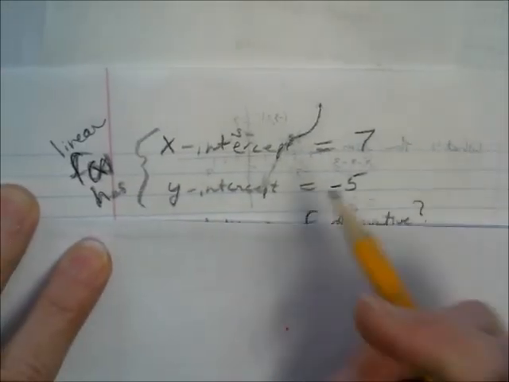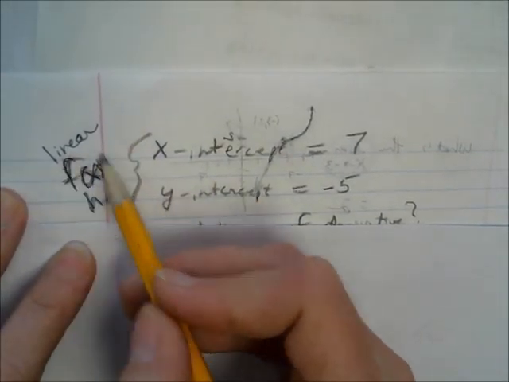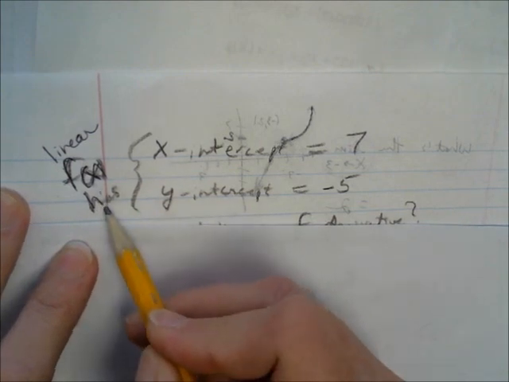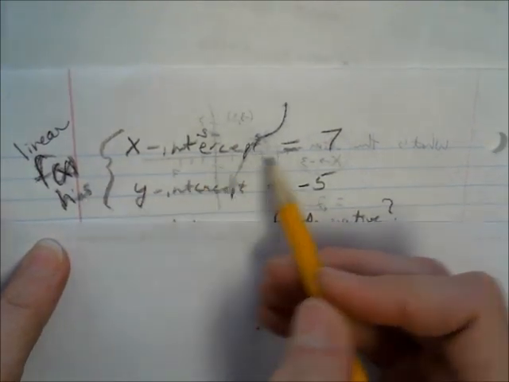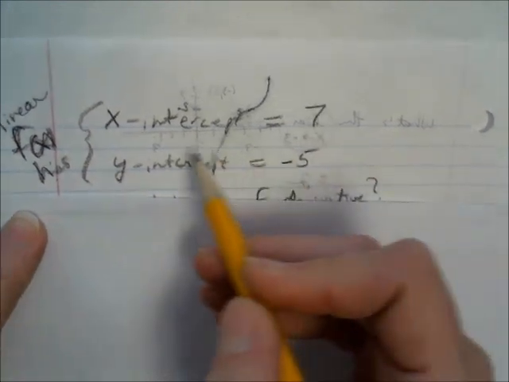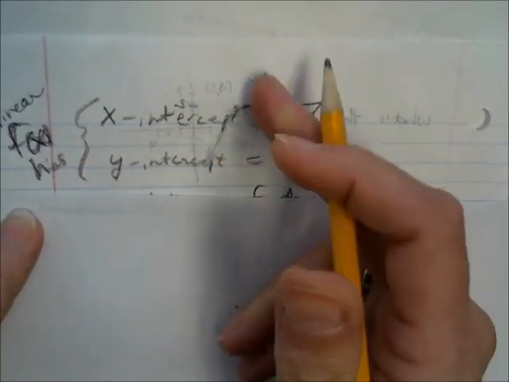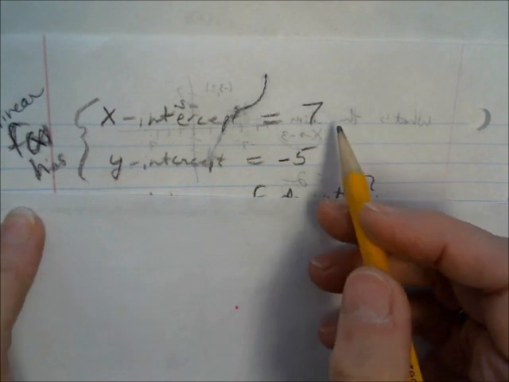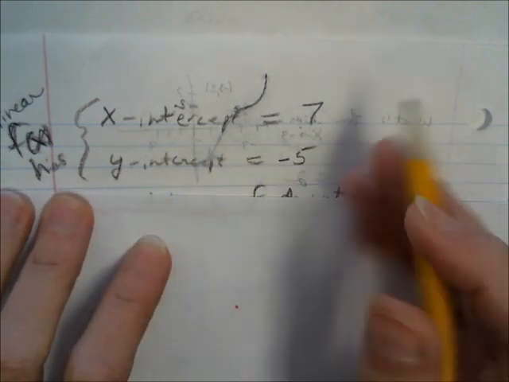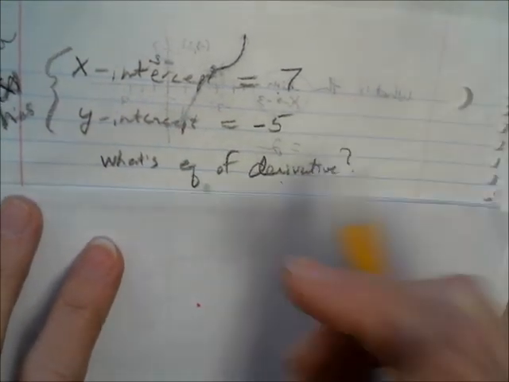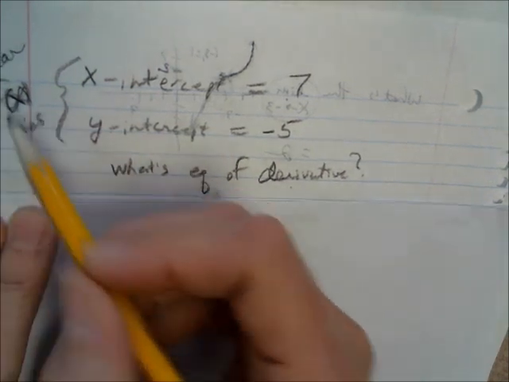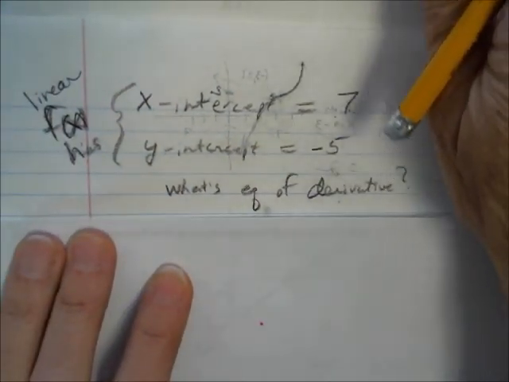And then the last question that we did in class today was this. Let's say we have a linear function, f of x, and this linear function has an x-intercept at 7, and it has a y-intercept at -5. Sorry for this dark, this bled through from the other side. So the x-intercept is 7, the y-intercept is -5. What is the equation of the derivative of f of x with this information?